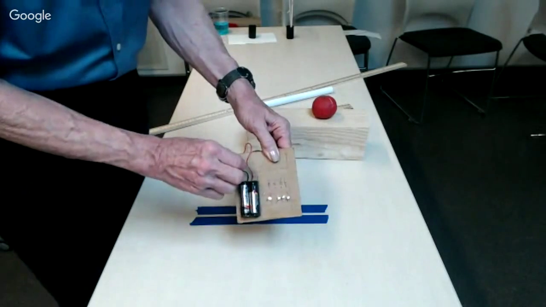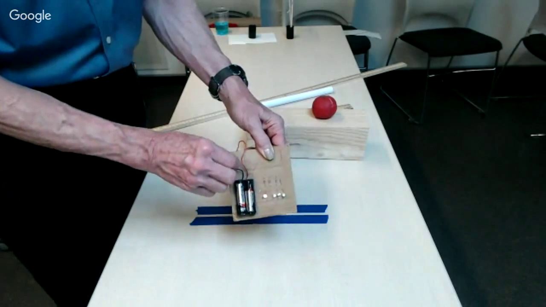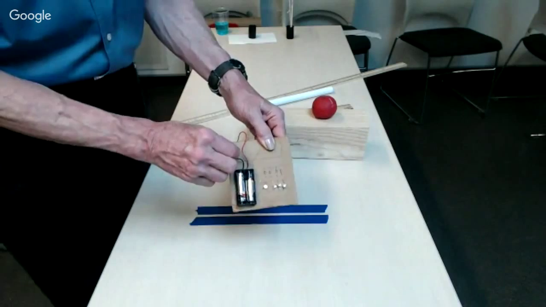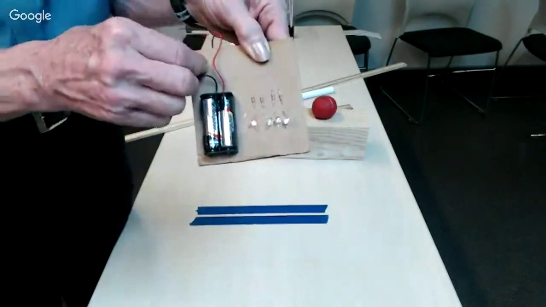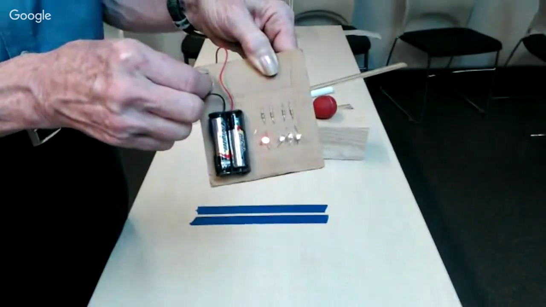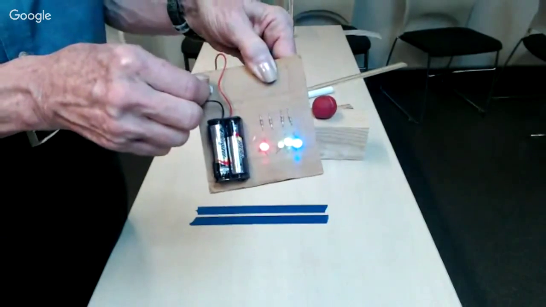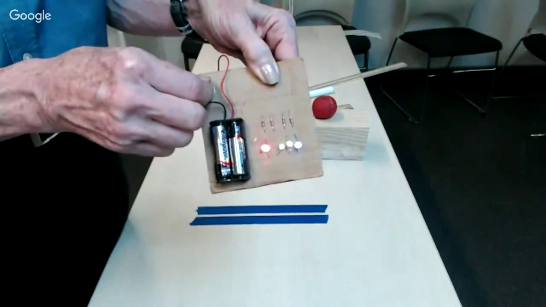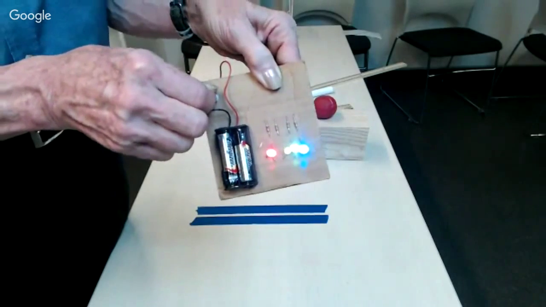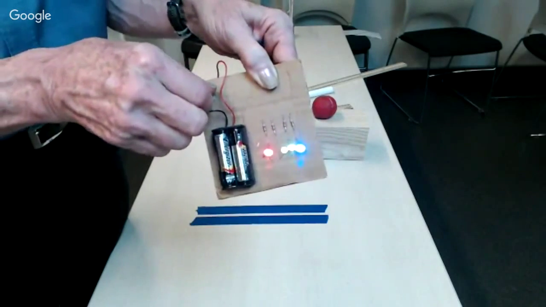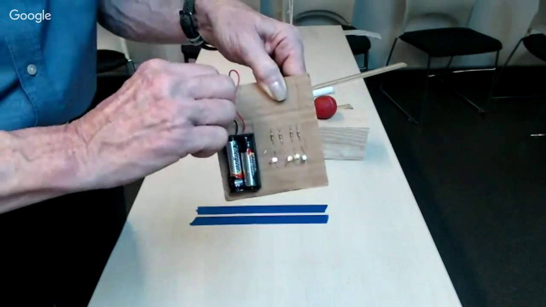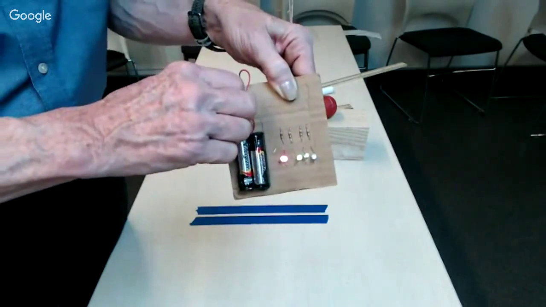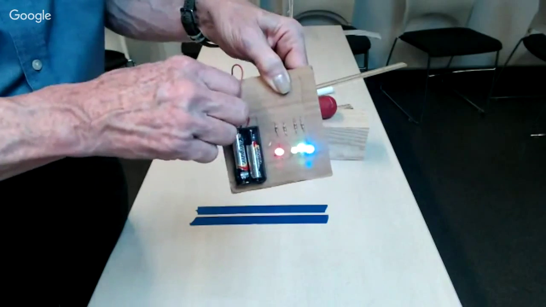As I turn up the voltage, you'll see that first a red light comes on. Is that showing? First a red light comes on. I'm continuing to turn up the voltage, and then a yellow light comes on, and then finally a green light, and then a blue light. So as I turn up the voltage, I get red, and then yellow, and then green, and then blue.